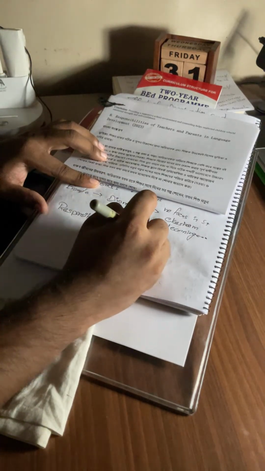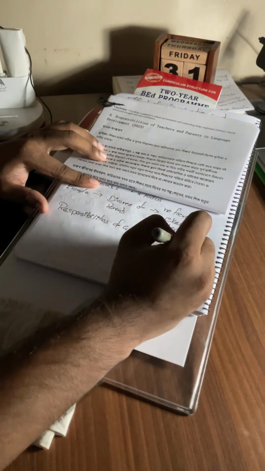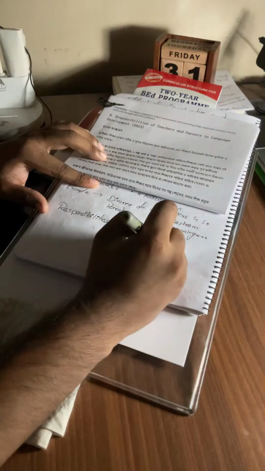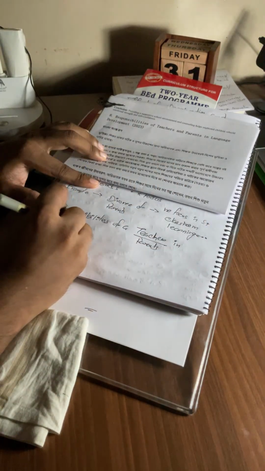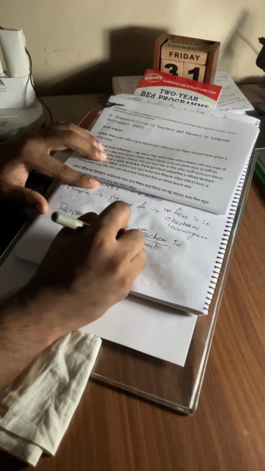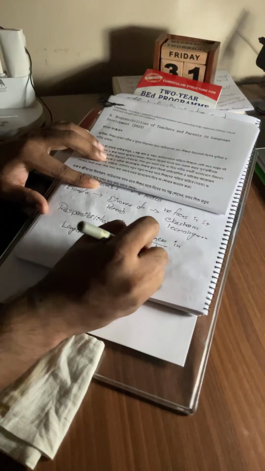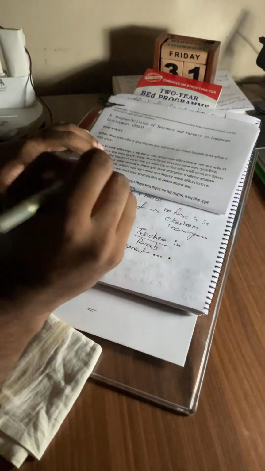Responsibilities of a teacher and parents in language development. Again, we will think about this question like we thought in the earlier question.